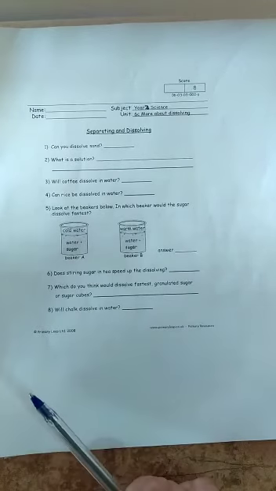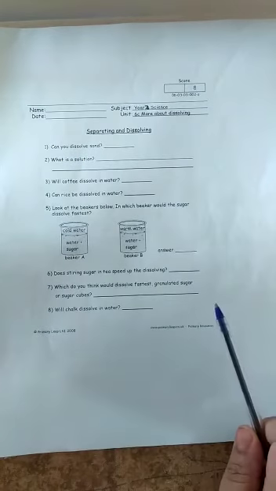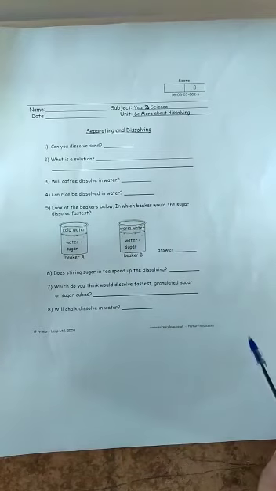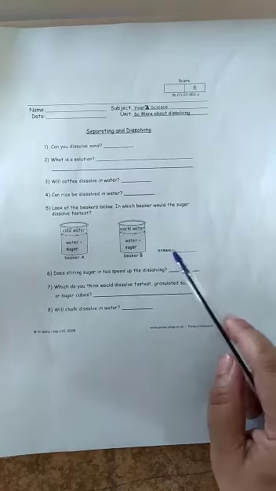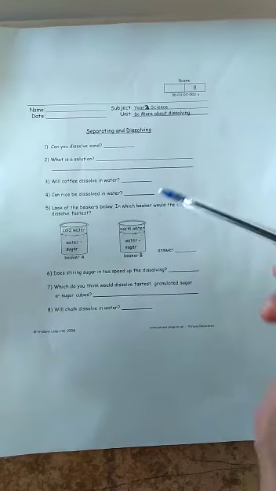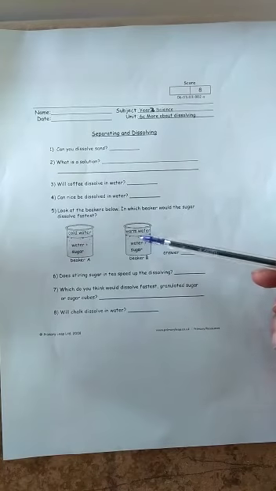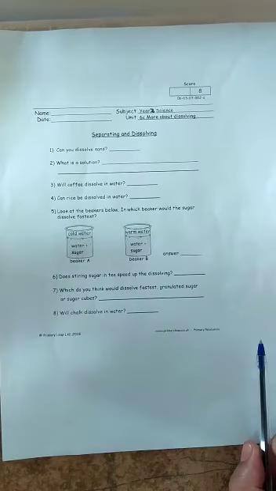When you have cold water, the sugar will dissolve. But if you put it in warm water, like when you boil water, you're making tea or coffee, and you're putting the sugar inside the very warm water or hot water, the sugar will dissolve even faster because the water is warm and it would melt it quicker, so it would dissolve faster. So they're asking, which beaker would dissolve faster? The beaker with warm water would dissolve faster.